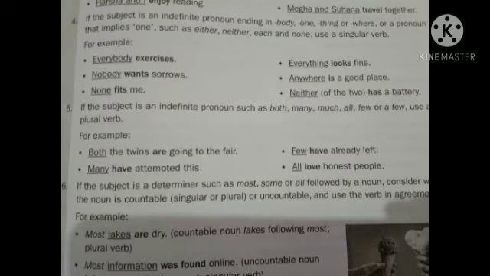First I have to check whether it is a countable noun or an uncountable noun, and according to that I have to use a singular verb or plural verb.